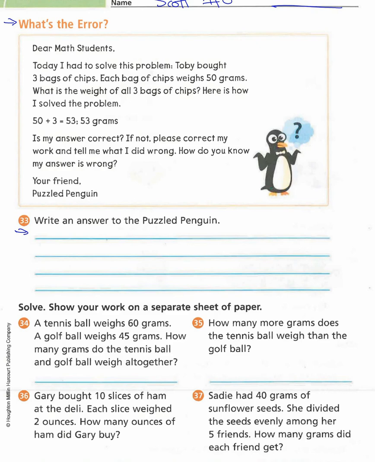All right, so I'm going to talk about this one. Hopefully, we have 3 bags, right? So think of a bag as a group, right? So really, we have 3 groups of 50. We don't have 50 plus 3, but 3 groups of 50. So 3 times 5 is 15. Put that 0 back on, and we're talking about grams. So that's really all that you needed to show me, something like that.